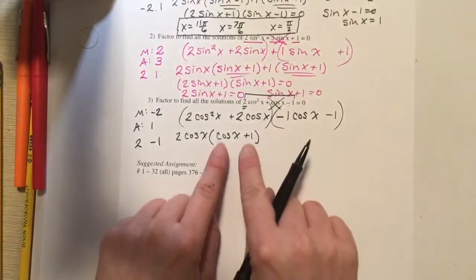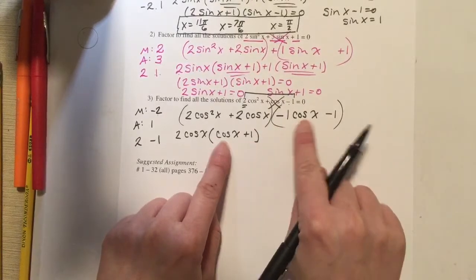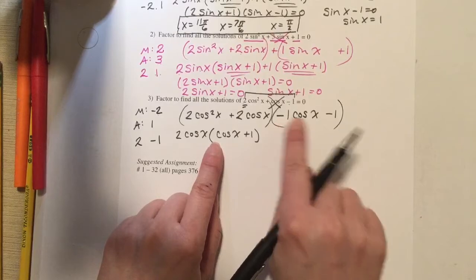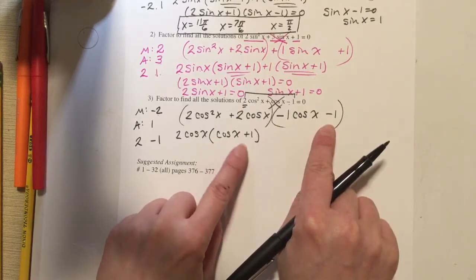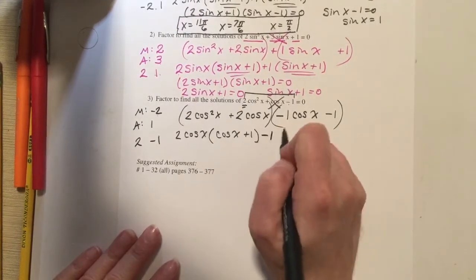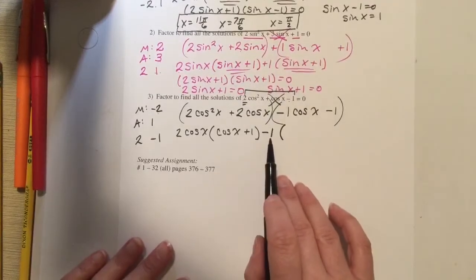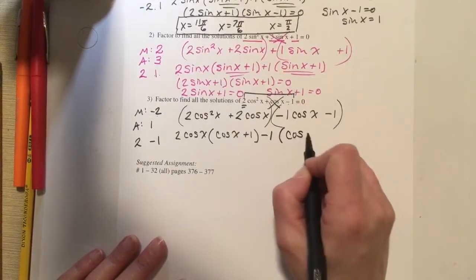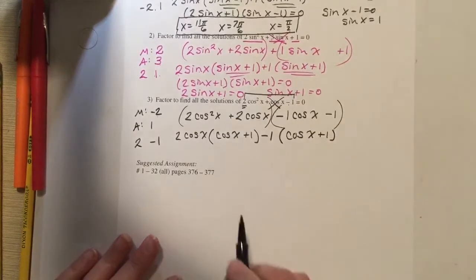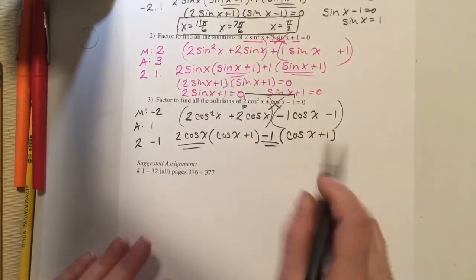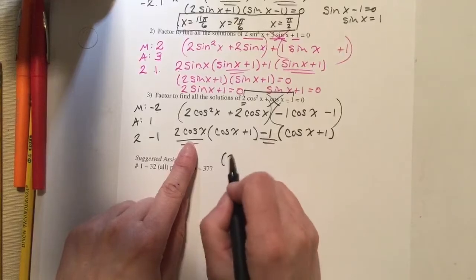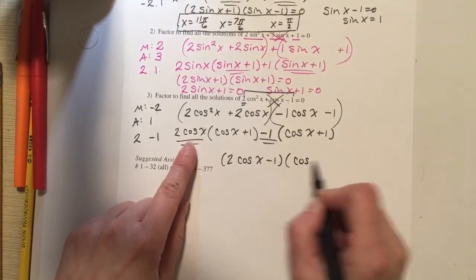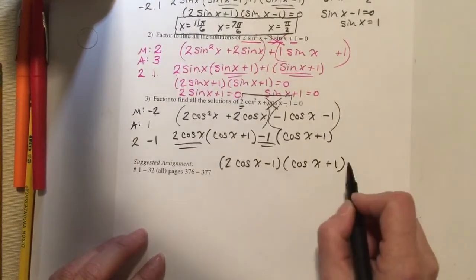I need this to match this. Well, the cosine of x matches and the 1 matches, but what's different is the signs. This is negative, this is positive. This is negative, this is positive. So I don't want to change the value. In order to just change the signs, you divide out just a negative 1. So that would become cosine of x plus 1. These two match, so whatever I divided out, that becomes a group. What they had in common, that is a group.